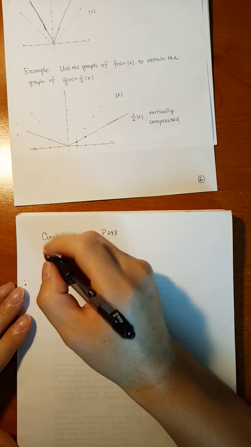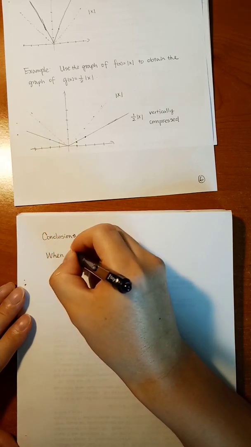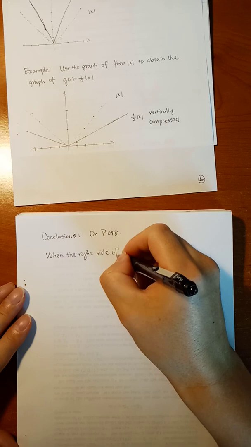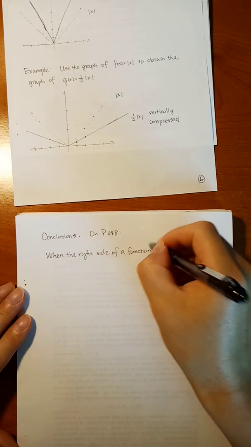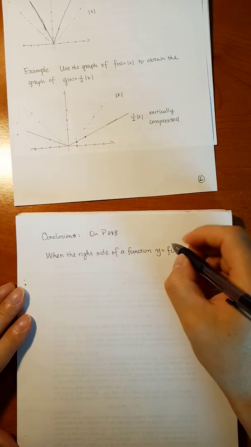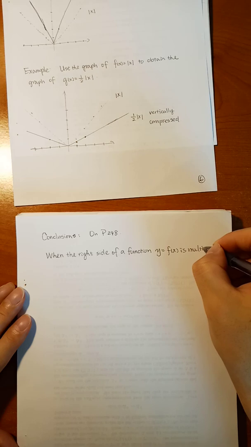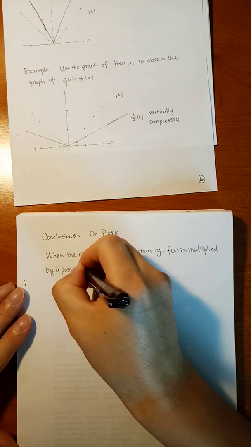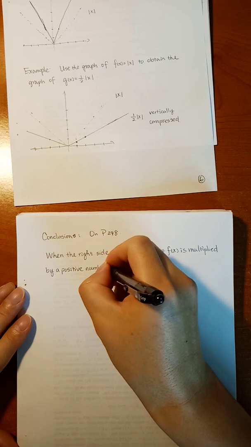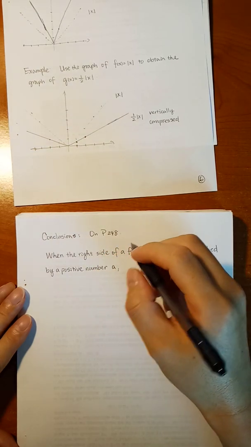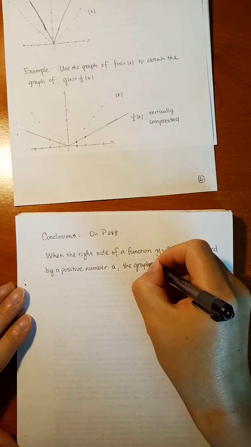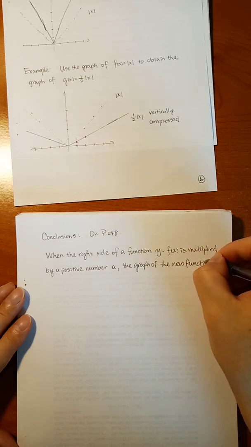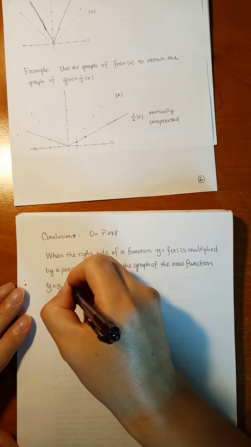So when the right side of a function y equal to f(x) is multiplied by a positive number A, the graph of the new function y equal to A times f(x).